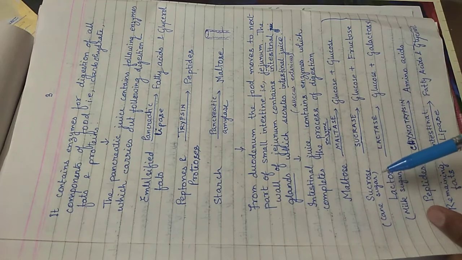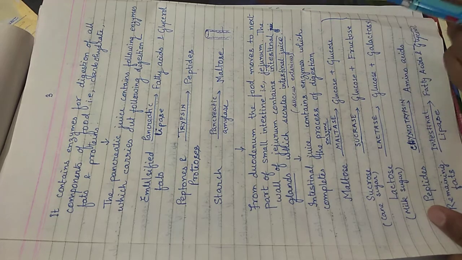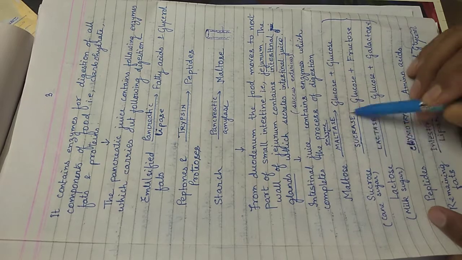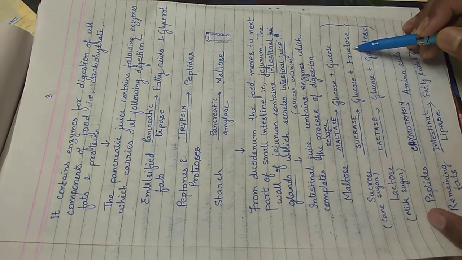Suppose we have sugar. The double sugar present in the sugar that we have, or in fruit juice, is sucrose. That sucrose will be converted by sucrase into one molecule of glucose and one molecule of fructose.